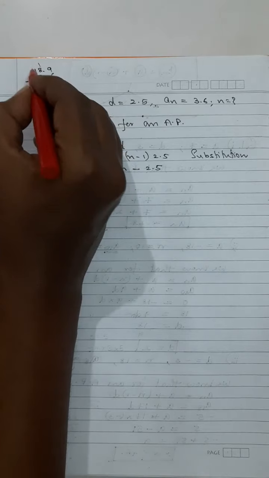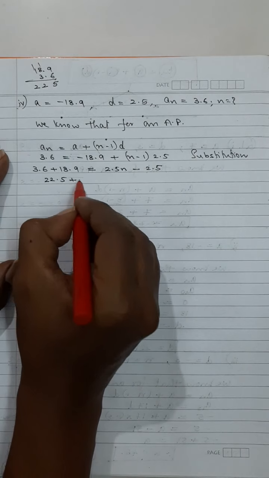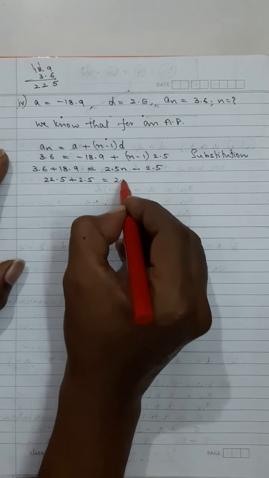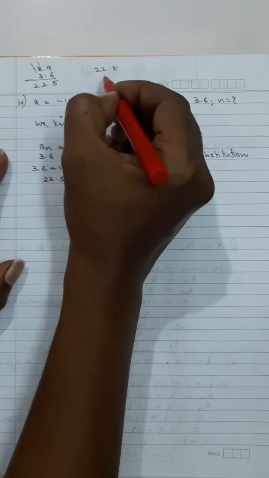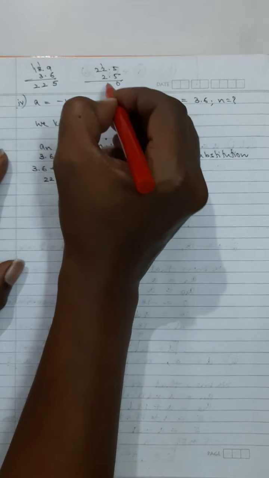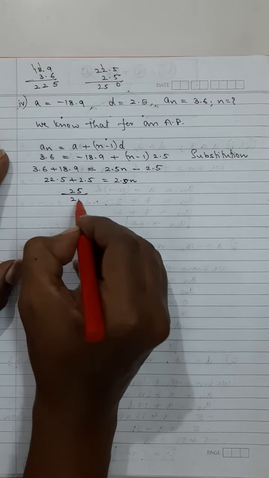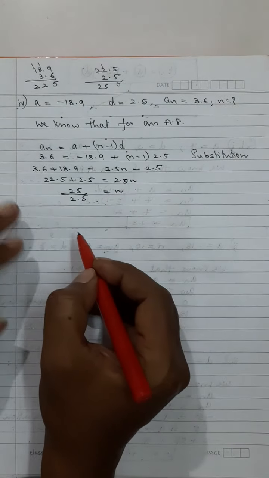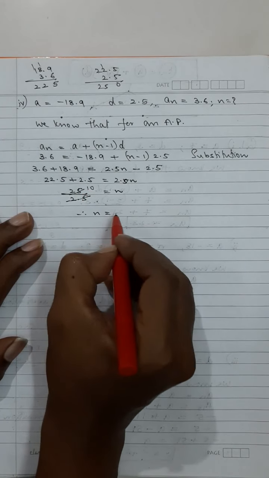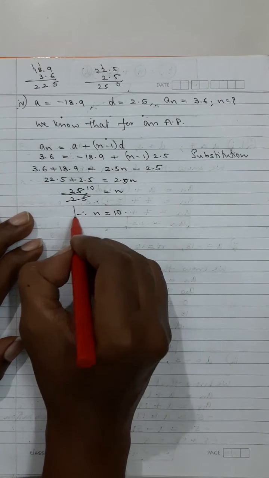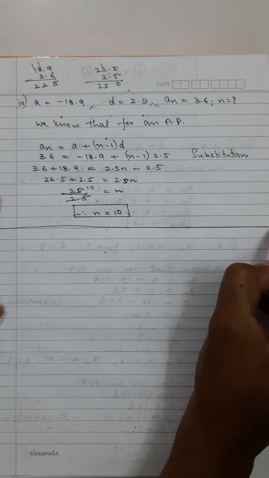22.5. Minus 2.5 jumps over here, it becomes plus 2.5, is equal to 2.5 n. If I add, 25. This 2.5 shifts over here. This will become 10. n is equal to 10. Fine. With this we have finished the fourth question.